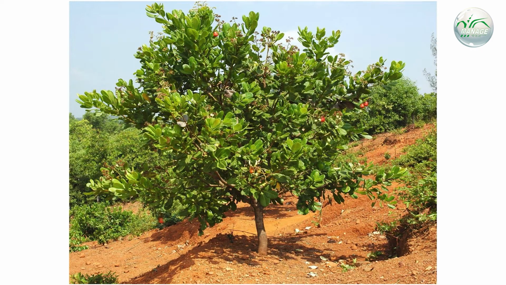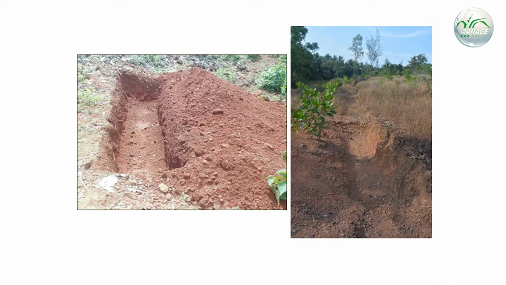In reverse terraces, the recommended dimensions are 2 meter length, 2 meter width and 0.7 meter depth, which are constructed so as to be inclined from periphery to the center. The recommended dimensions for catch pits are 3 meter length, 0.5 meter width and 0.5 meter depth, which are constructed upstream of cashew planted terrace to catch and retain the runoff and to increase percolation.